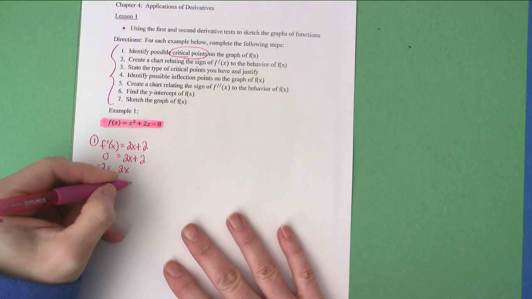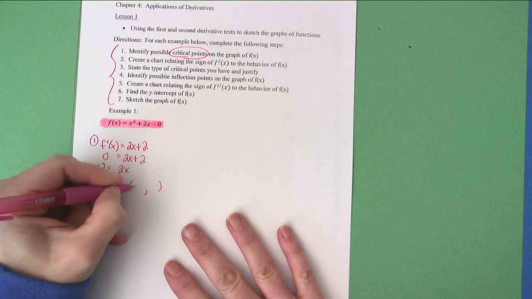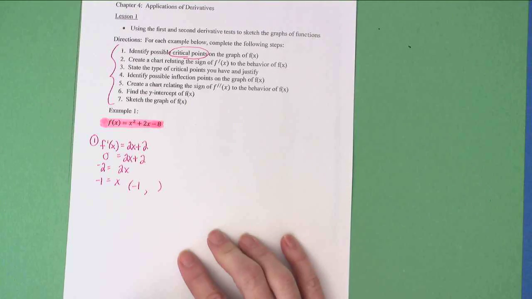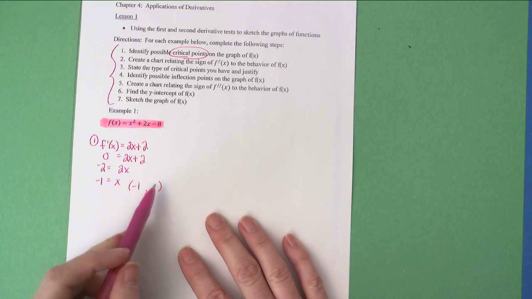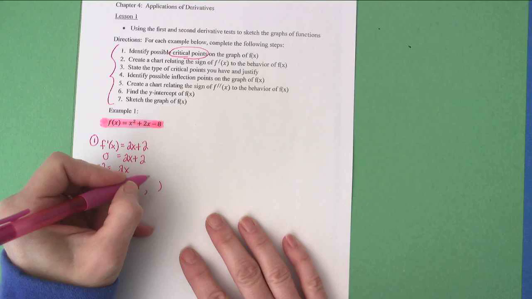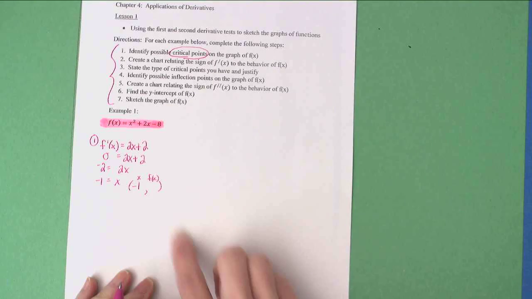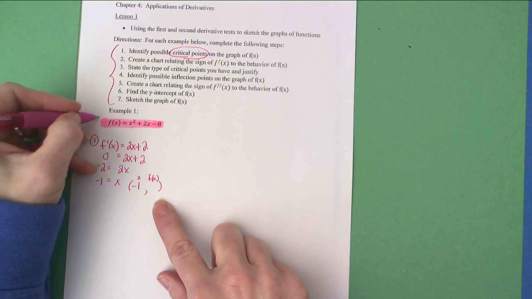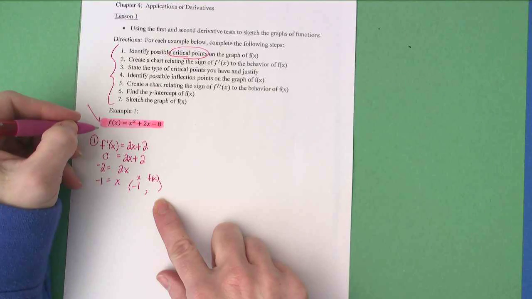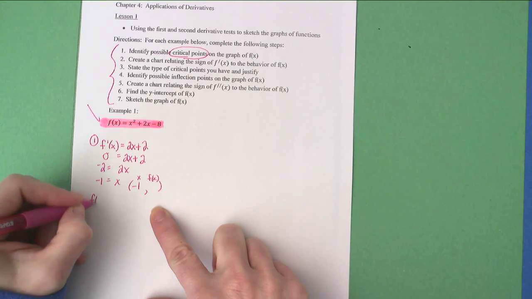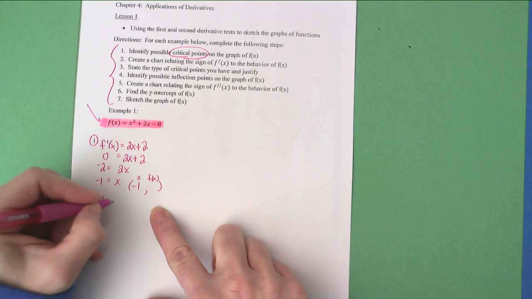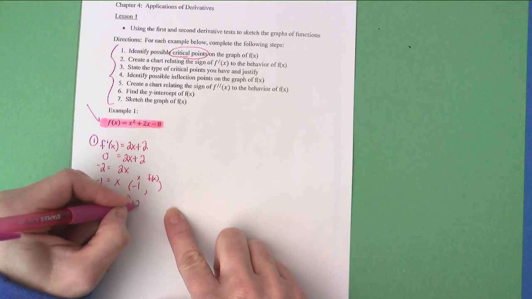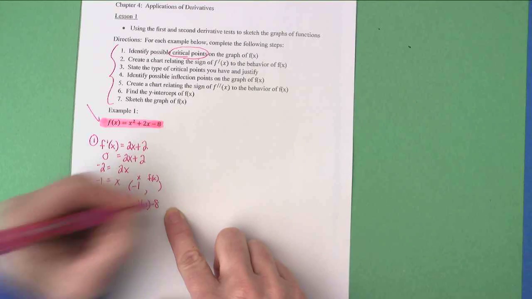Now, critical points are going to be ordered pairs. So we have the x value for the ordered pair. Now we have to go ahead and find the y value. So we need the x value and the f of x value. So I'm just going to take negative 1 and plug it back up here into my original. So f evaluated at negative 1 is negative 1 squared plus 2 times negative 1 minus 8.